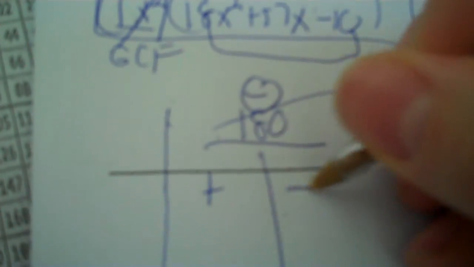So it's a positive times a negative, and we have to add the factors to get to positive 57. 1 and 180 is nowhere close. Divide by 2, you get 90, not even close. Divide by 3, you get 60. Aha, that's negative 57. I just got to make it positive with a plus 60 and a minus 3.